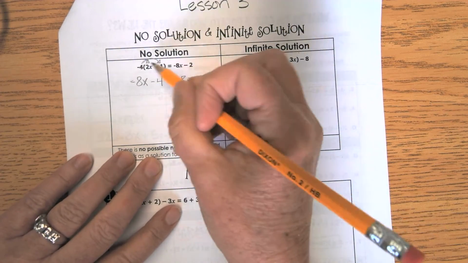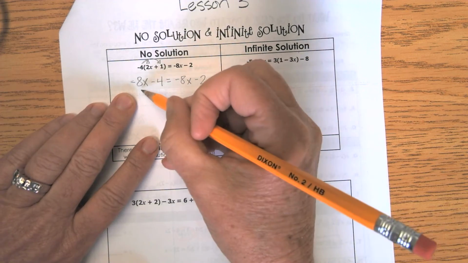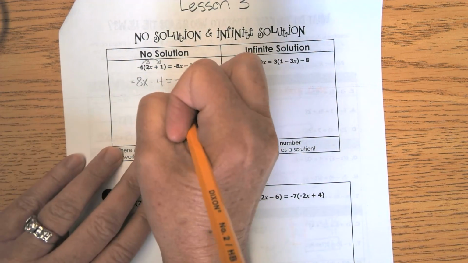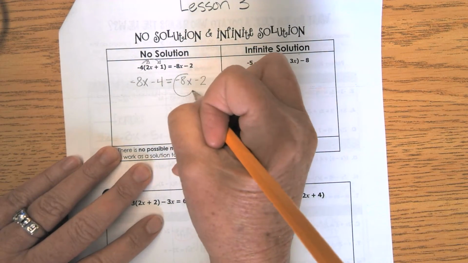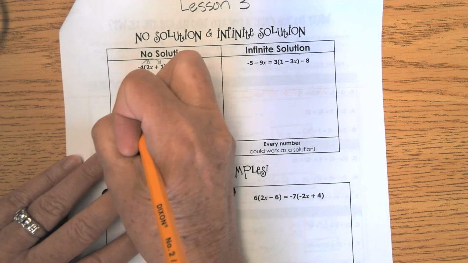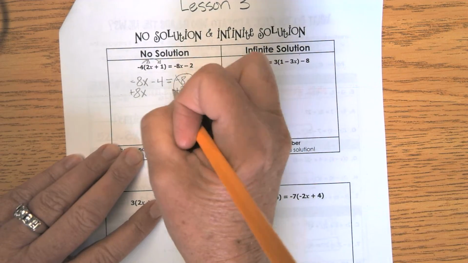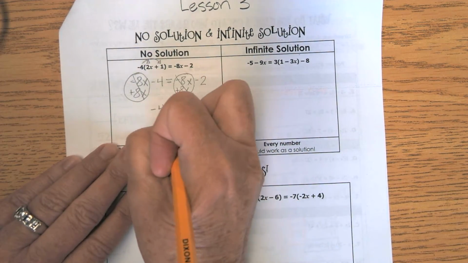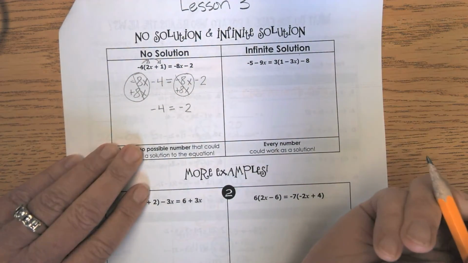As I start to solve this, I notice that I have variables on both sides. I'm going to have to bring my variables together, but they are on different sides of the equal sign, so I have to move them by either adding or subtracting. I want to make this a 0, so I am going to add 8x and add 8x. As soon as I add 8x to both sides and rewrite, I get this funny equation that says negative 4 is equal to negative 2.